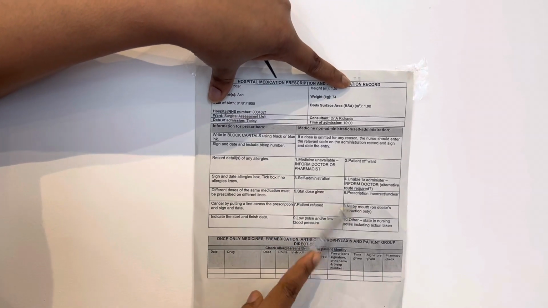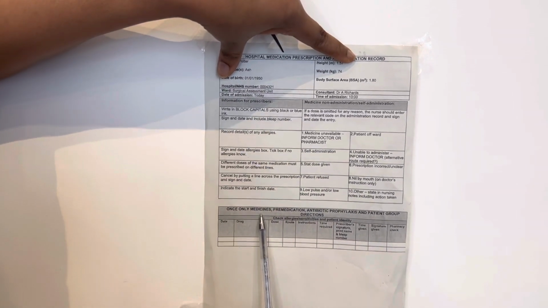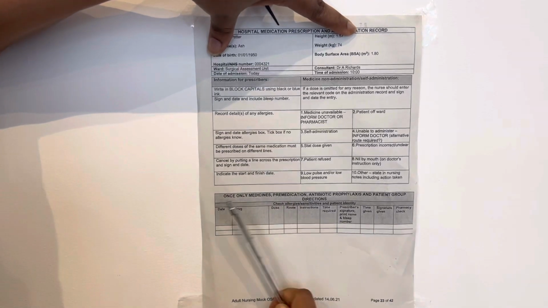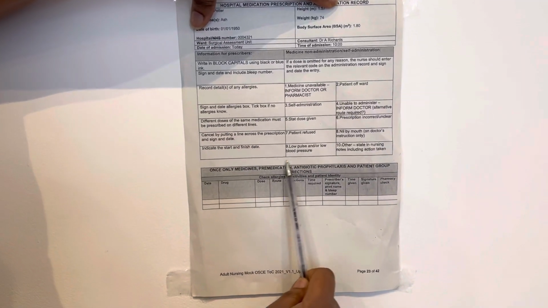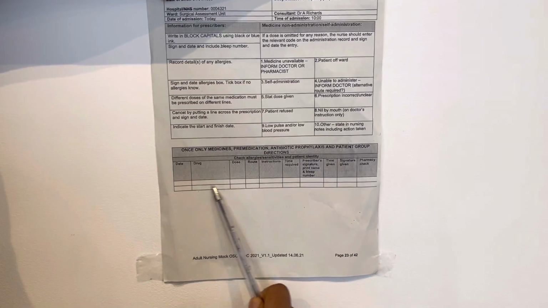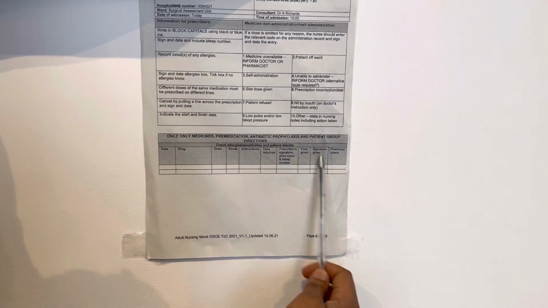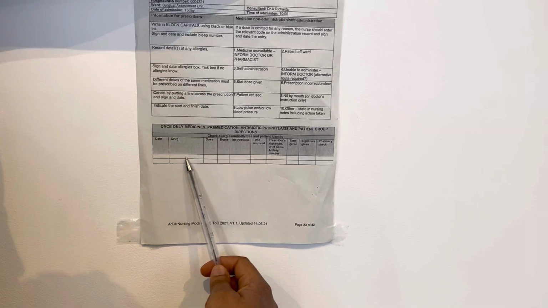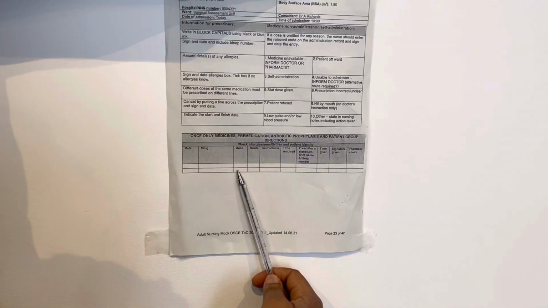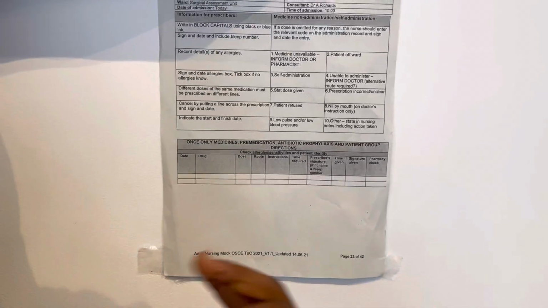So I move over to once only medication. For once only medication, this patient does not have any once only medication prescribed. Now, on your exam day, you may have a patient that has once only medication prescribed. If they have, read it out. And if it has been given, also read it out and ask the patient, can you confirm you had this?